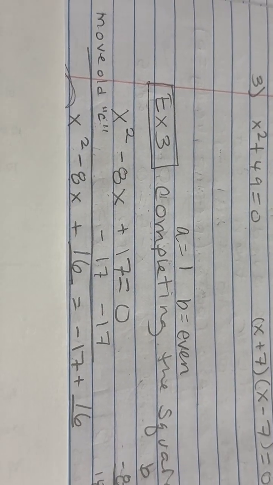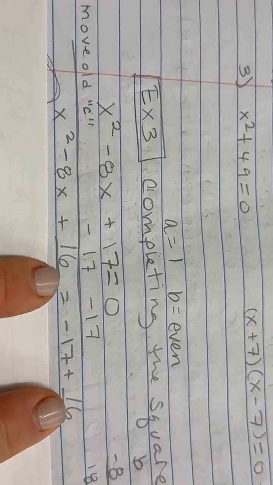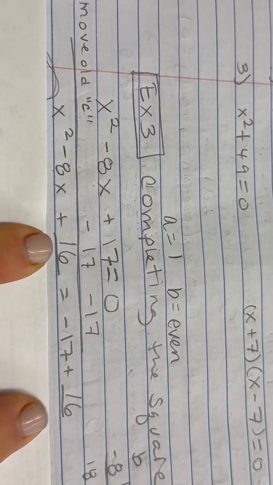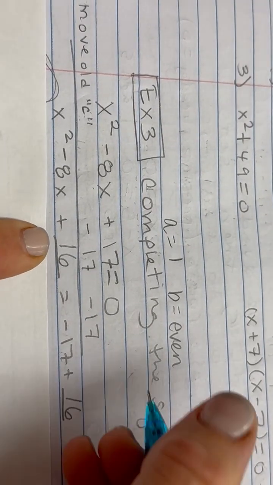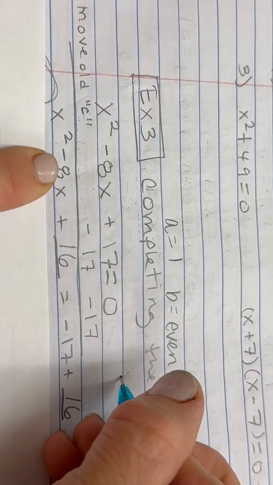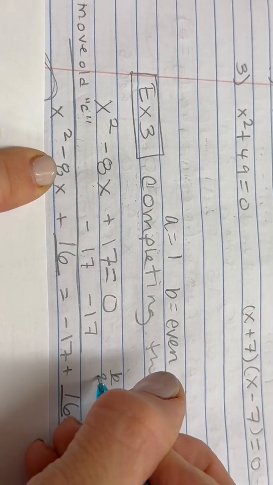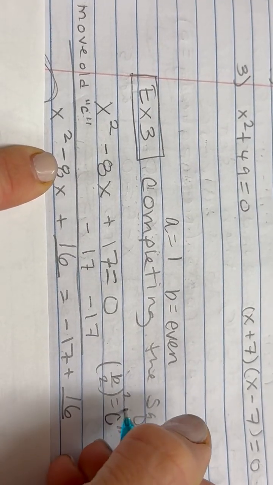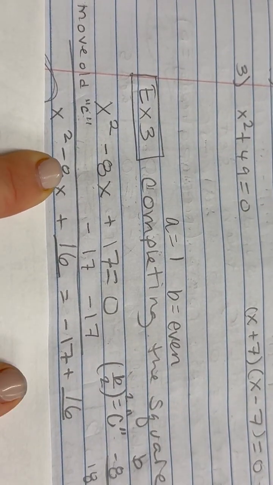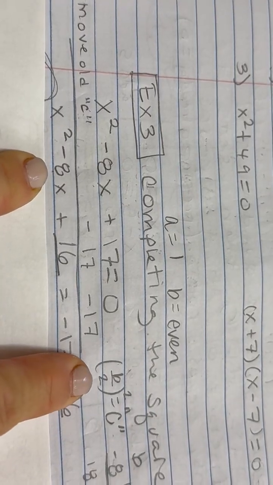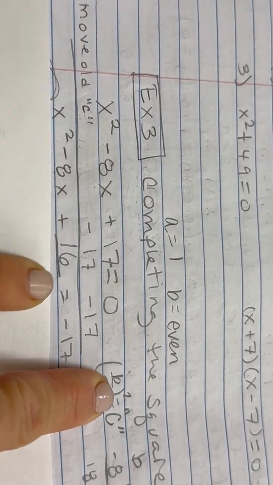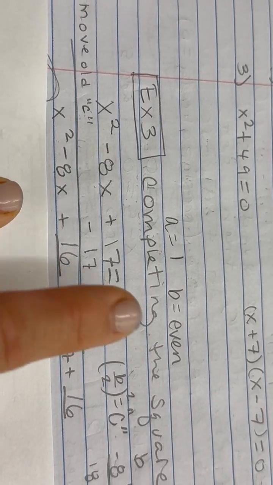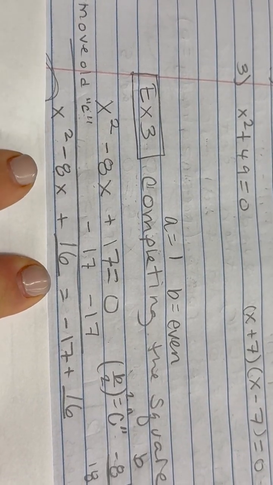So now that it's moved, we're going to add something special to both sides. This number this time is 16. The formula for this new c is the b value divided by 2 and squared. And this is equal to the special c. So in this case, 8 divided by 2 would be 4. 4 squared is 16. Now that it's 16 here, 4 plus 4 is 8.